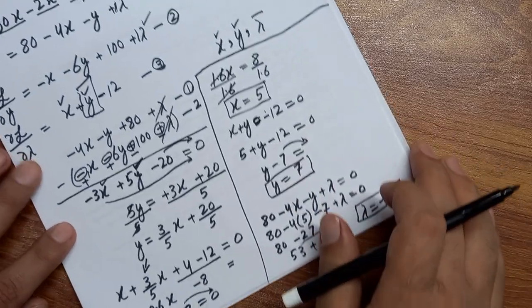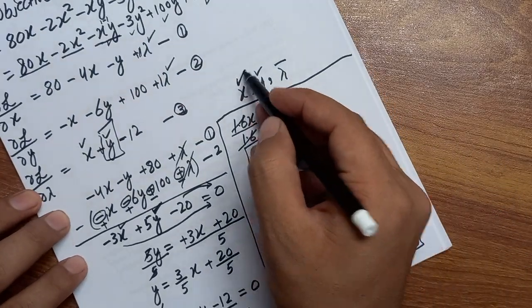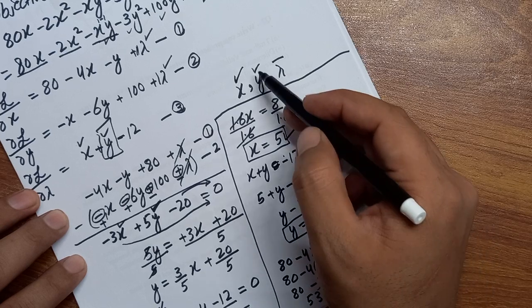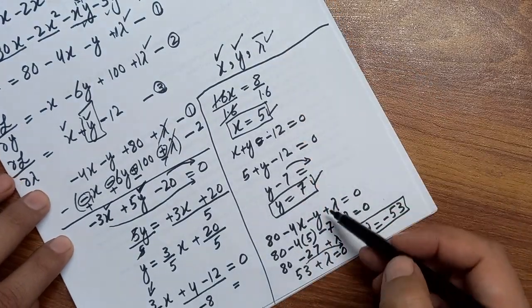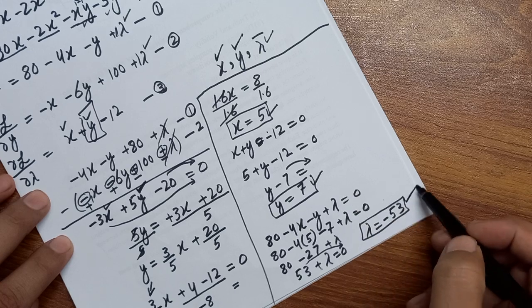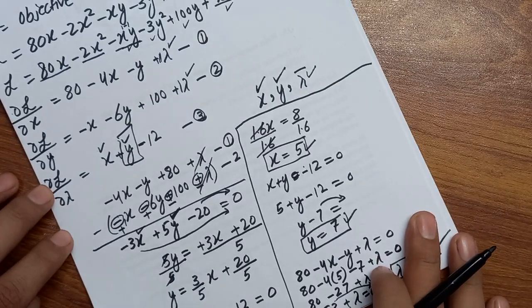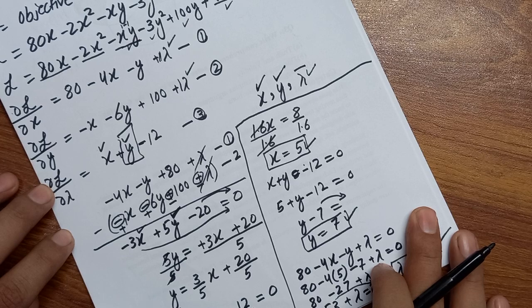So we have found all these things. The value of x is 5, the value of y is 7, the value of lambda is minus 53. So this is the Lagrangian method, and I'm going to solve one other question in the next video.